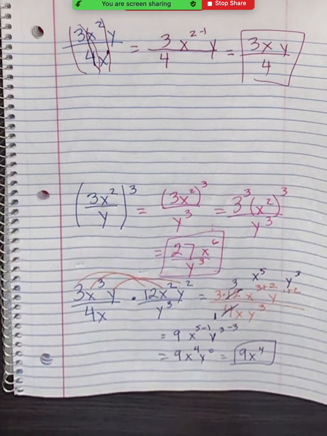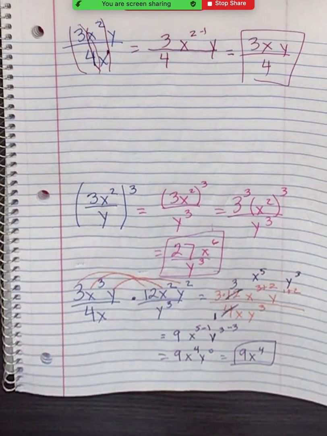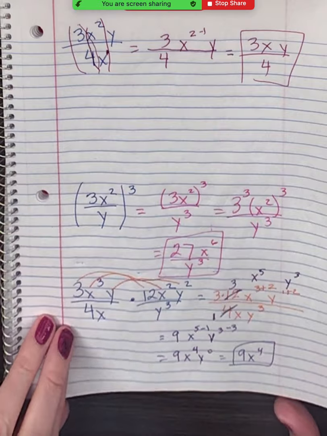Okay? So that is 8.3. Just applying all of those properties of exponents.